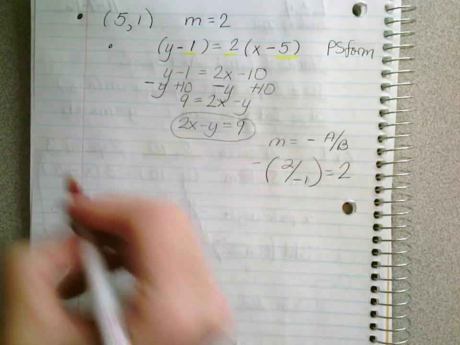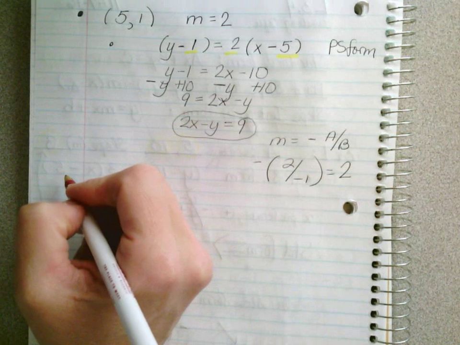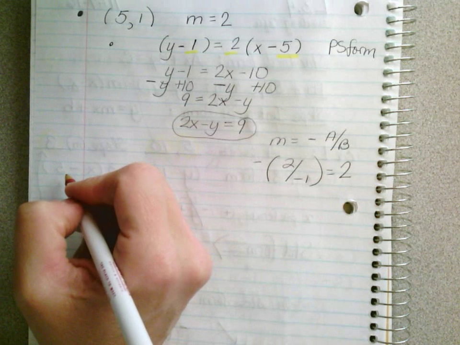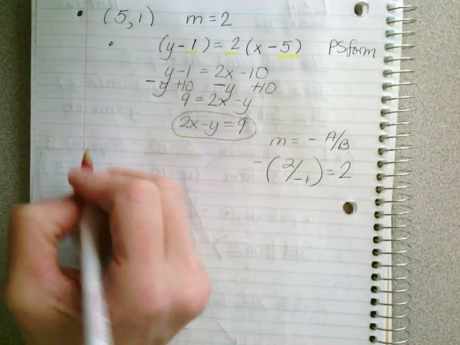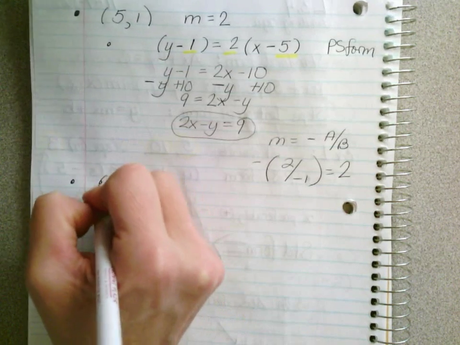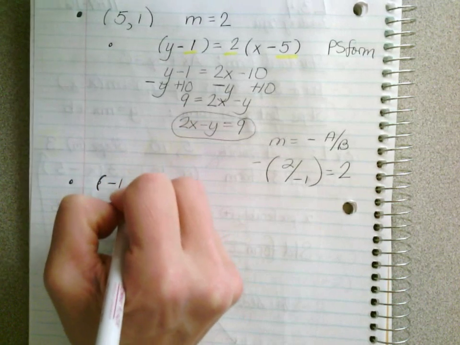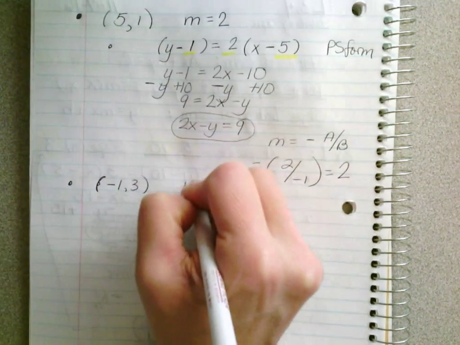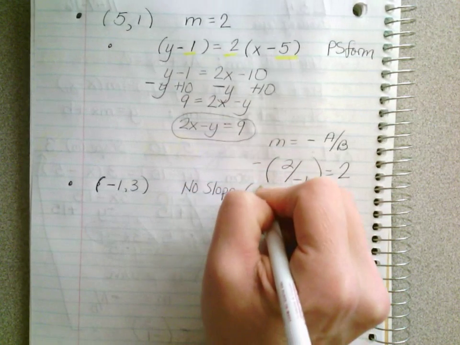One final example for example 1. It goes through the point (-1, 3) and has no slope, aka it is a cliff.